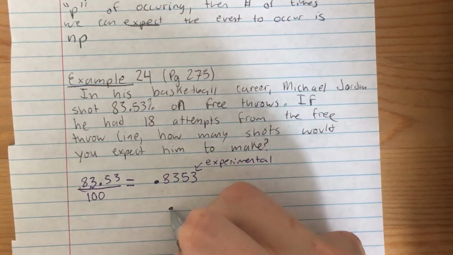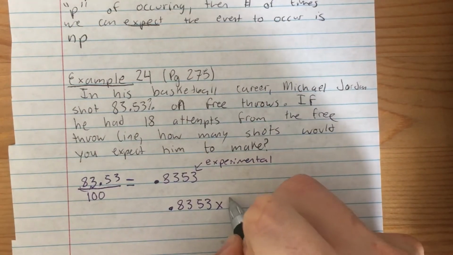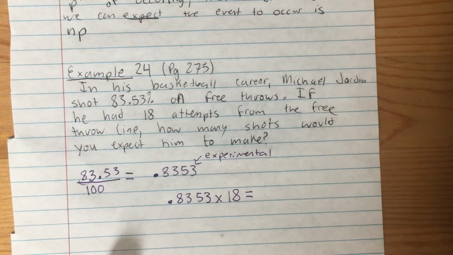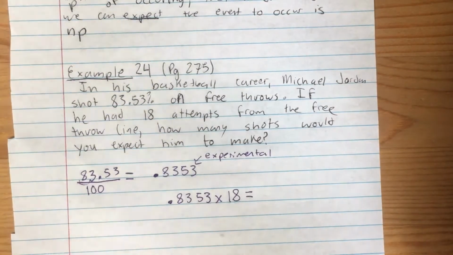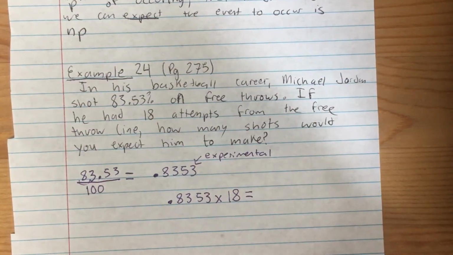So we're going to do 0.8353 times 18. And that should tell us what we can expect him to make based off of math. Obviously, he could make more than this, he could make less than this, but based off of data, this is our best guess for how many he should make.